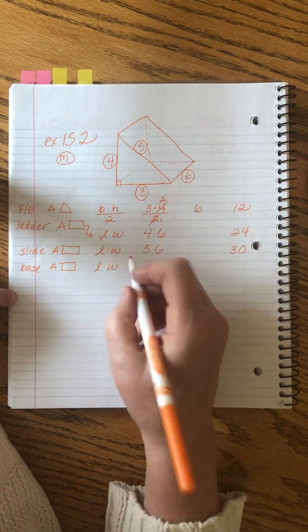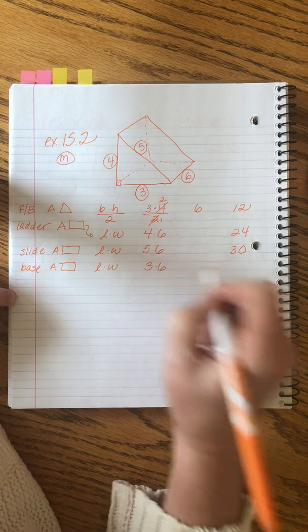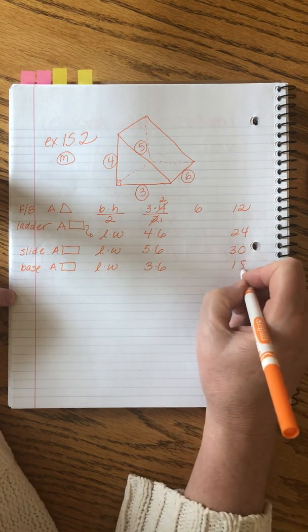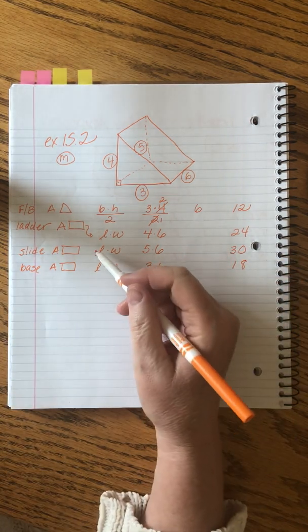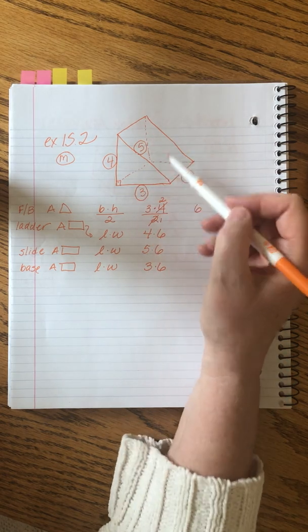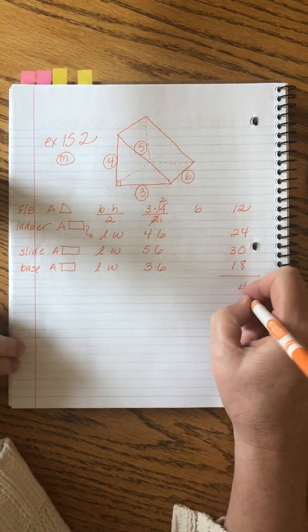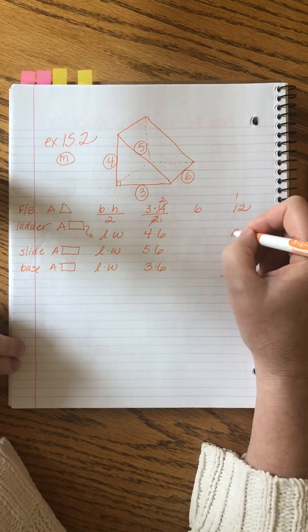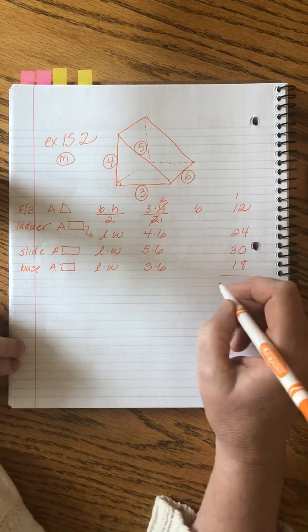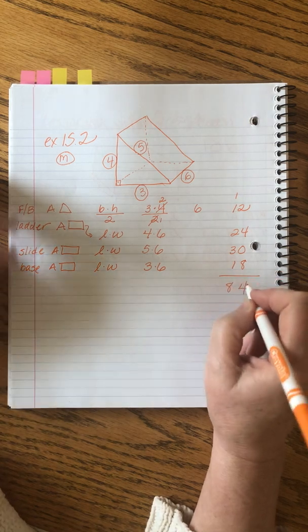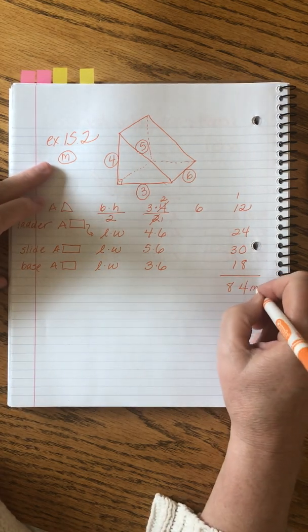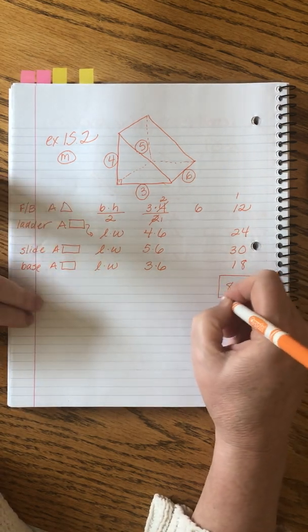We know the numbers are right, even if the picture looks a little sideways. 3 times 6 is 18. Now I've calculated the area of each of the different surfaces, and I'm ready to add them up. 1, 2, 3, 4, 5, 6, 7, 8. 84 meters squared. Oh, we got it right.